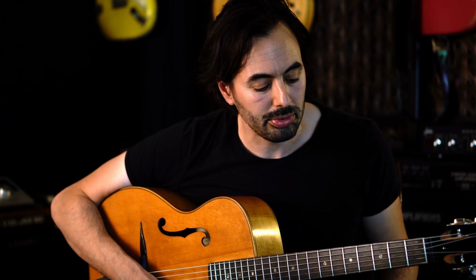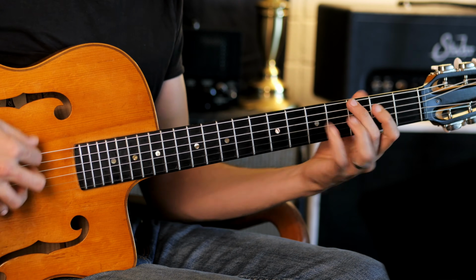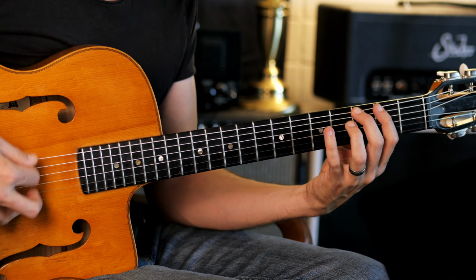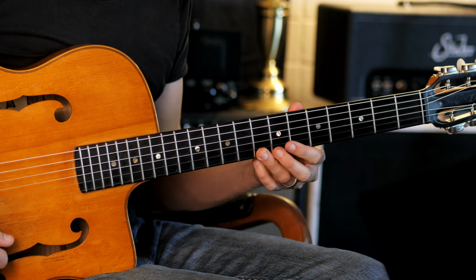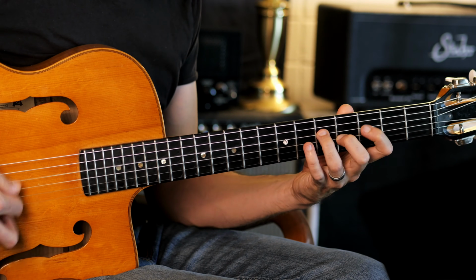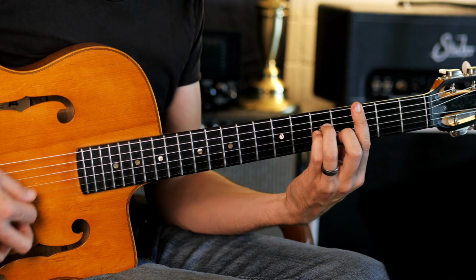So to recap, what are our options? We got G Mixolydian, we have G Mixolydian flat 2, flat 6, we have G Mixolydian natural 2, flat 6, we have G altered.